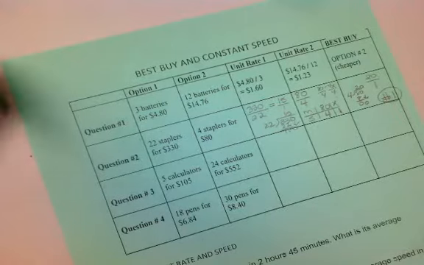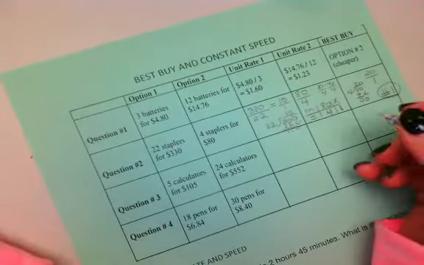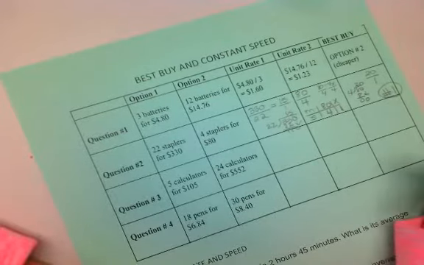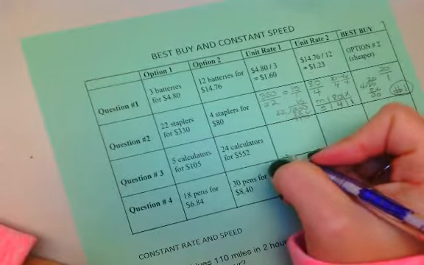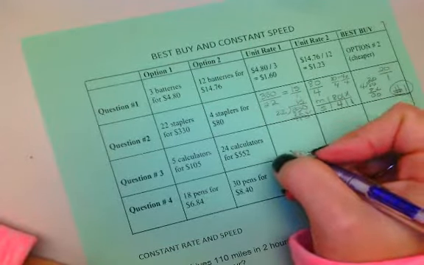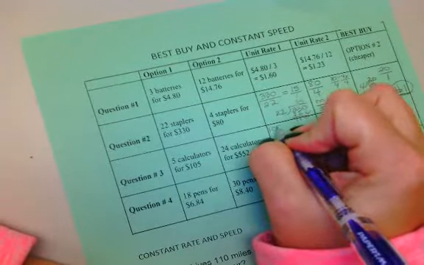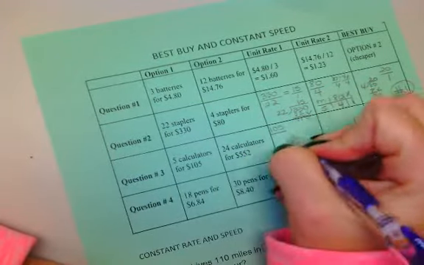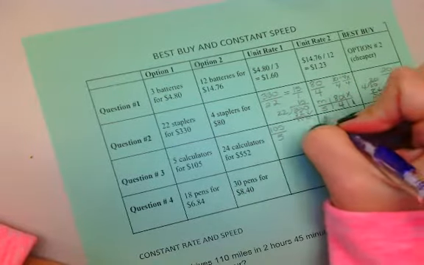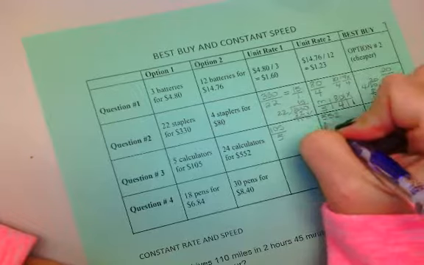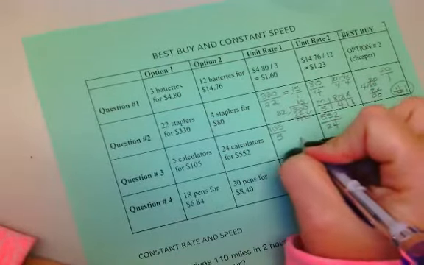Now, like I said, I prefer to do just the top in, bottom out, but you can do it how you want. If you prefer to do it with a proportion, by all means, please do that. But from here on out, I'm just going to do top in, bottom out. So I'm going to set it up as a fraction and then divide. This one would be 105, because that's our money, over 5, since we're talking about calculators this time. And then this would be 552 over 24. Top in, bottom out.